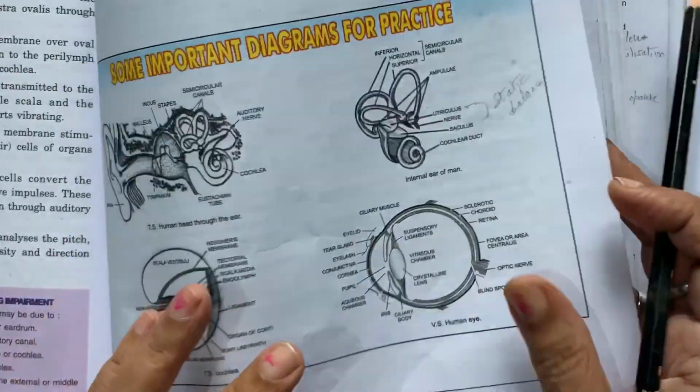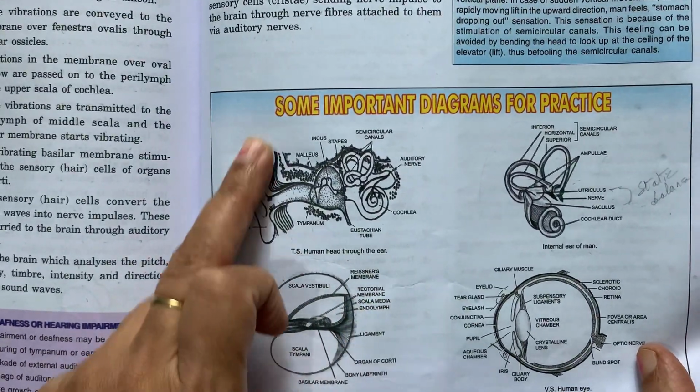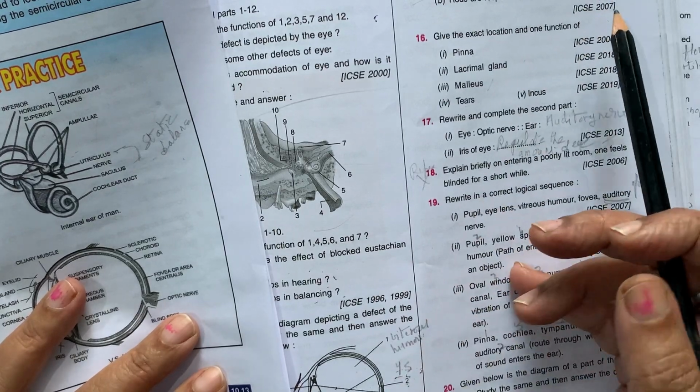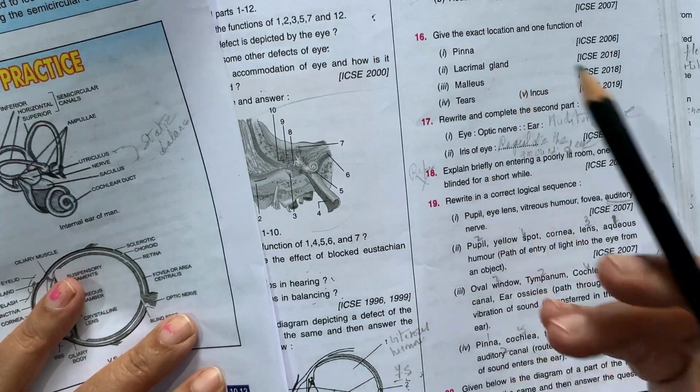Pinna. Pinna is placed, you can see, pinna is external place. What is its function? It collects sound waves from outside and it directs them to the auditory canal.